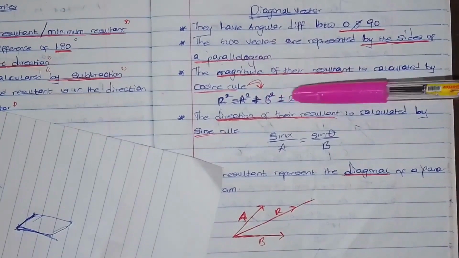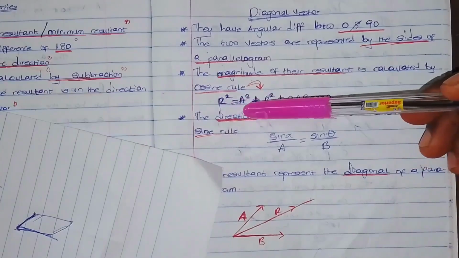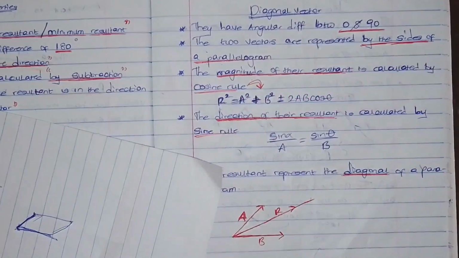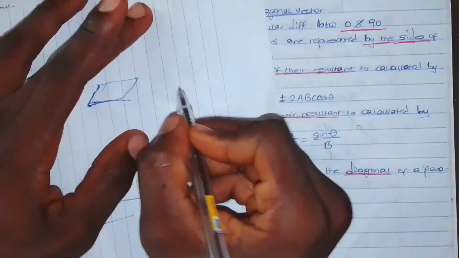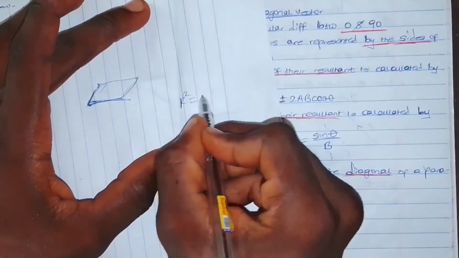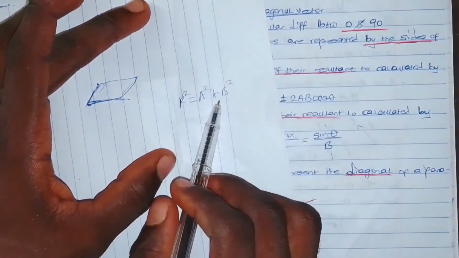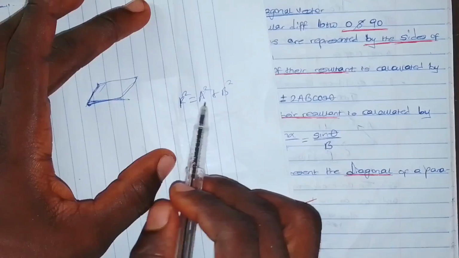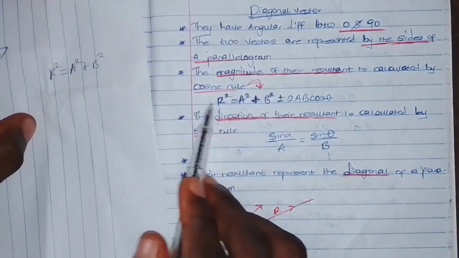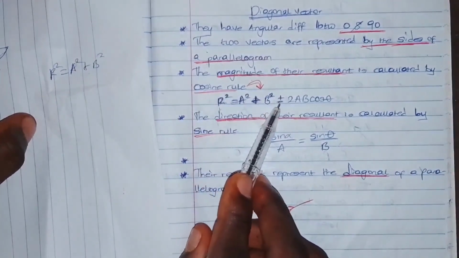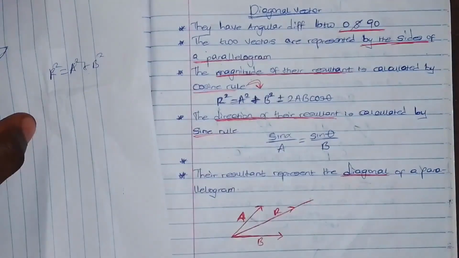Cosine rule is r squared equals a squared plus b squared plus or minus 2ab cos theta. Pythagoras theorem is just r squared equals a squared plus what? b squared. This is Pythagoras theorem. But cosine rule is r squared equals a squared plus b squared plus or minus 2ab cos theta.